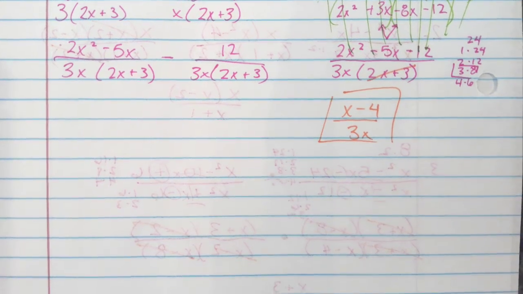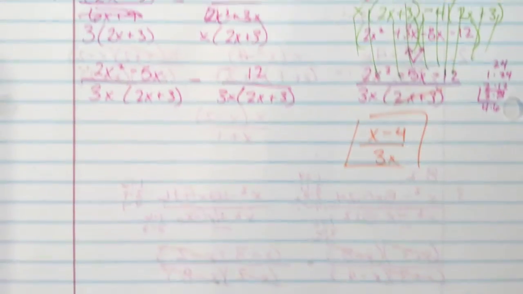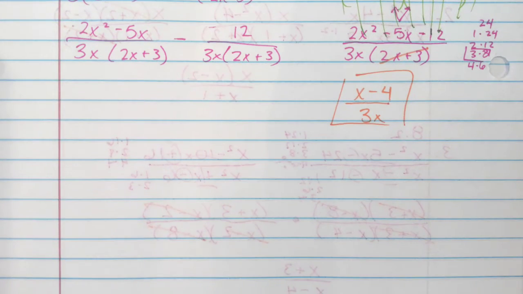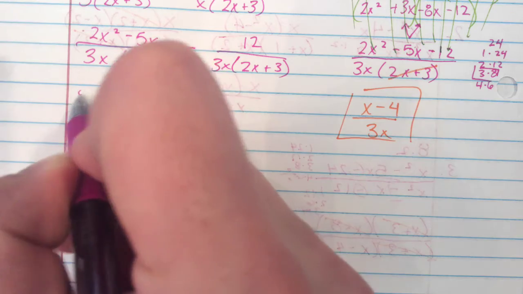So it took a little bit of work, but you've been doing it for a while, so it shouldn't be too bad. Just a couple more examples here. These last two will be from section 5.